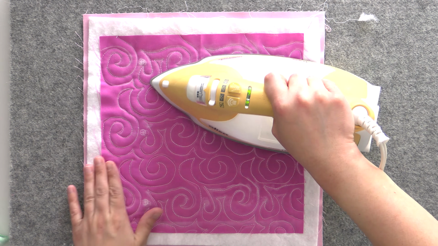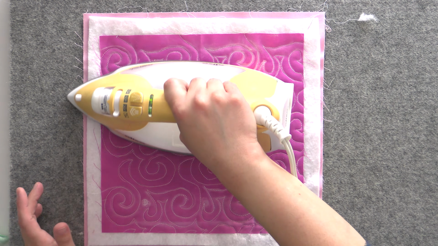Not that this isn't a real quilt, it totally is going to be a real quilt, but you know what I mean. That one that you're really proud of, that you want to have the really good quilting on. All right, time for the magic to happen and all the chalk to go away.